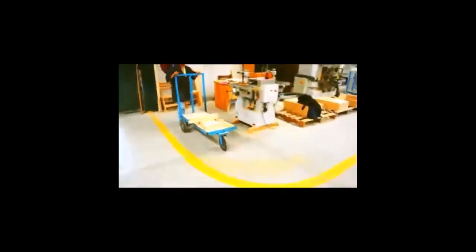In the meshing area, it is given to the base of the chair. The chair parts are transported to the assembly area, where they will shape the chair.